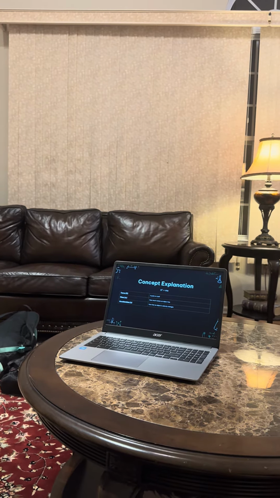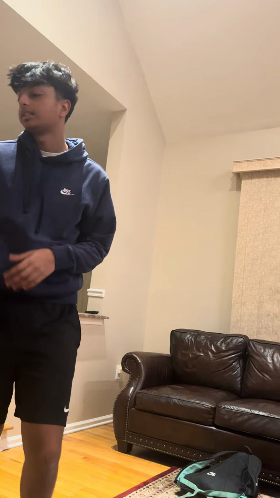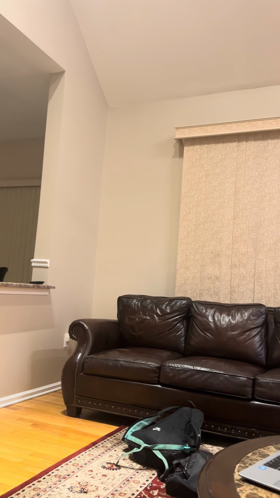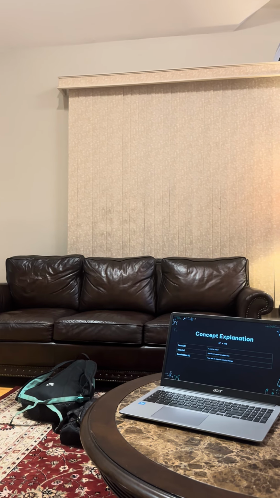Next I want to talk about mass, which is measured in kilograms, and it's anything that has physical matter. Anything that has matter in this universe has mass. So if I were to measure any physical object in this room, it'd probably have a mass.